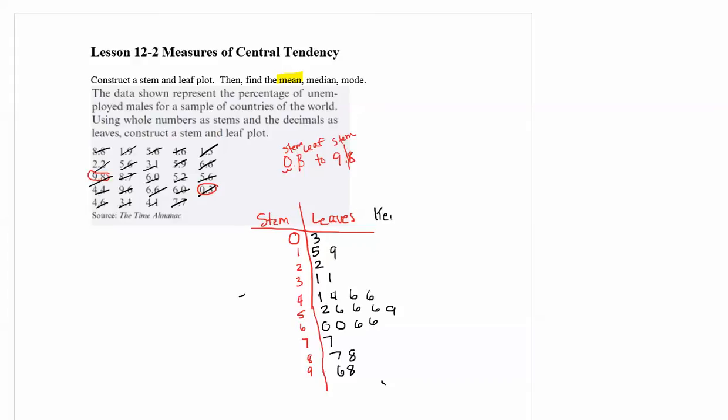A key would read something like 0|3 means 0.3, so that you know what to enter in your calculator. The mean is the sum of all the x's divided by n. N is the total numbers in the stem plot. You can count the total numbers from the original data, or you can count your leaves to get the total.